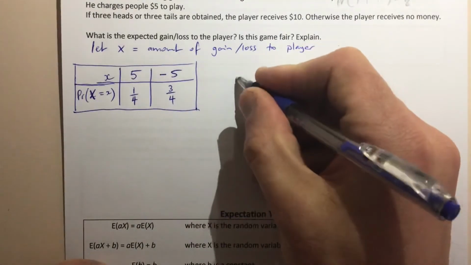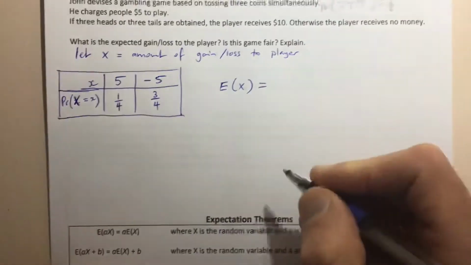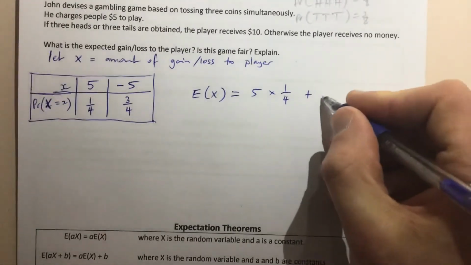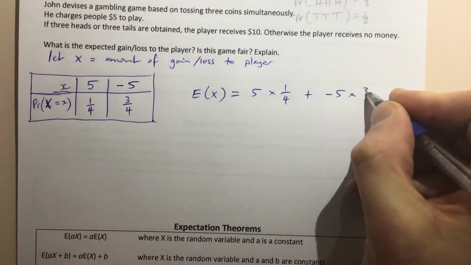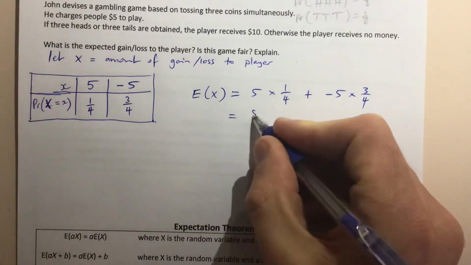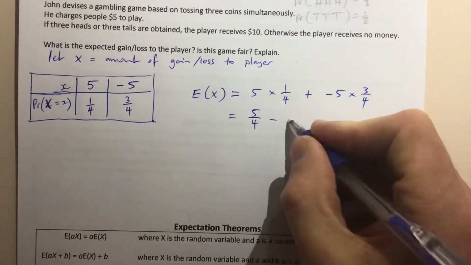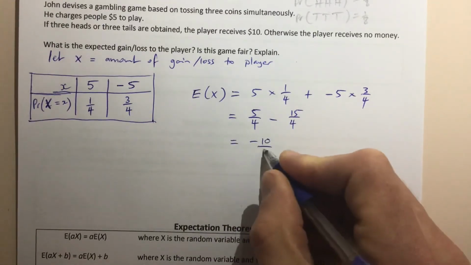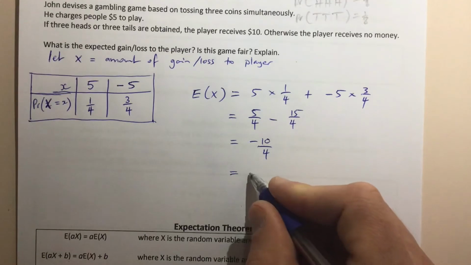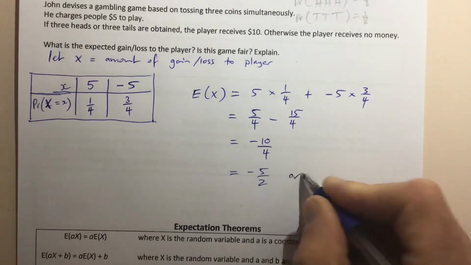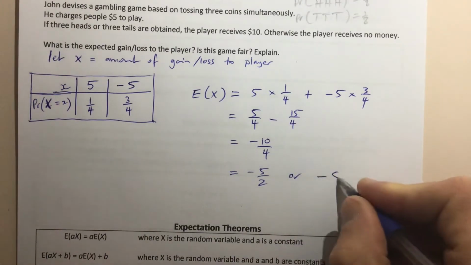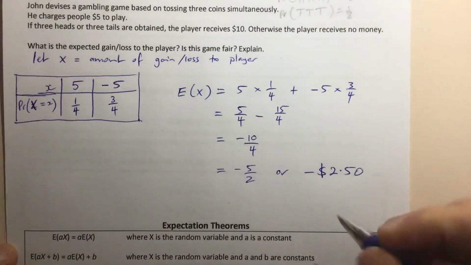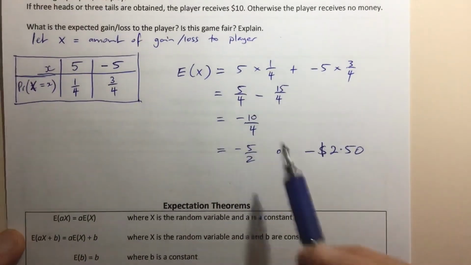And so we could say E of x equals each x value multiplied by its probability. So plus -5 times 3/4. So we get 5 on 4 minus 15 on 4, which is -10 on 4, which is -5 on 2. Or in the context of this question, when it's about money, that would be -$2.50, right? Because 5 on 2 is 2.5. So essentially, each time this player plays the game, they're expected to, on average, lose $2.50.